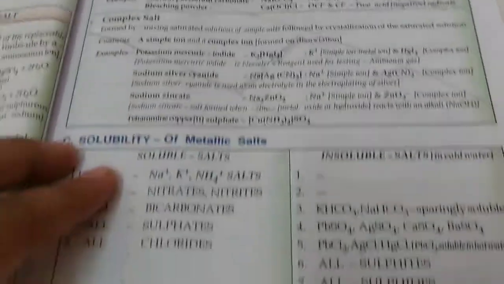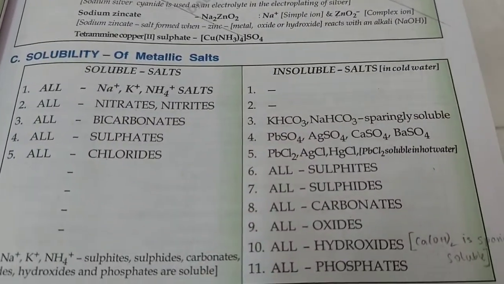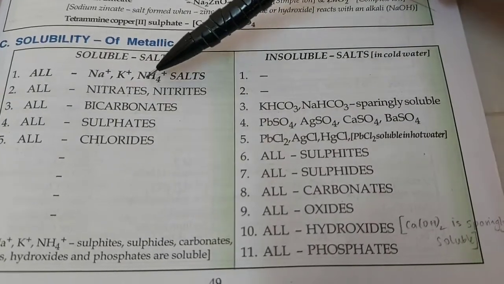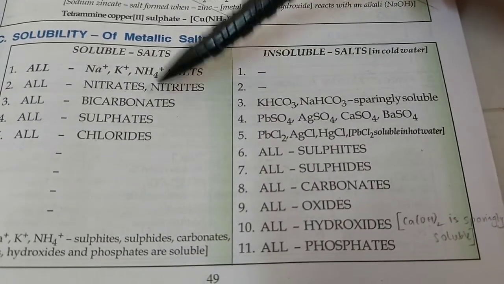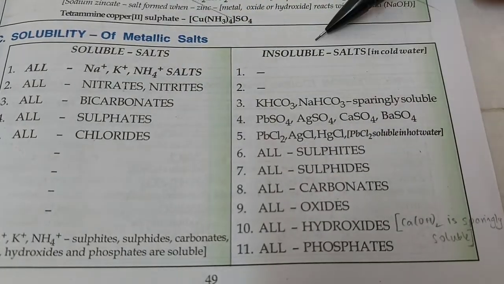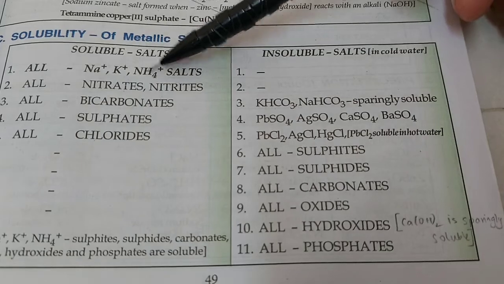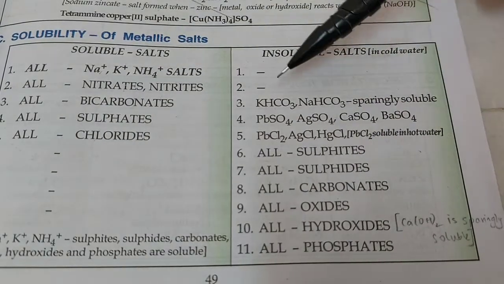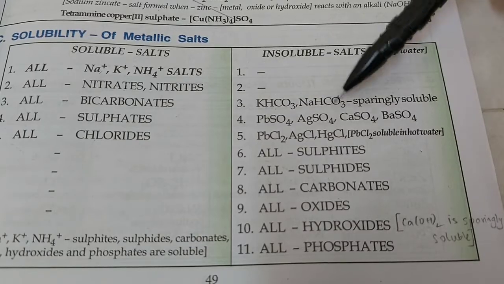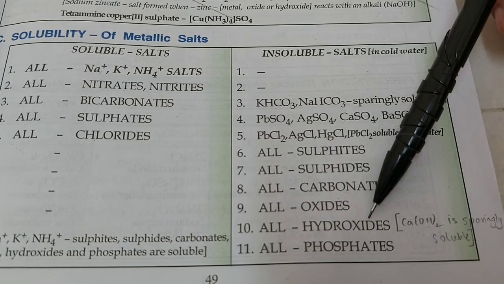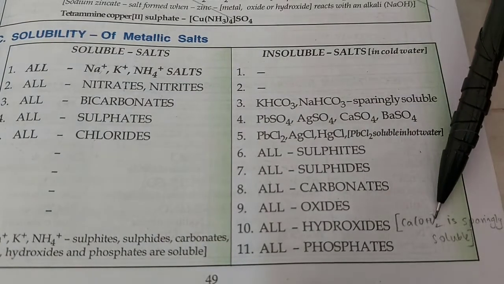Then we have the solubility table, which is very important. You should remember this. Notice that all sodium, potassium, ammonium salts, without any exception in these cases, will be soluble in water. So even though I'm saying that all carbonates are insoluble, but when it comes to ammonium carbonate, potassium or sodium carbonates, they are soluble. However, potassium bicarbonate and sodium bicarbonate are sparingly soluble. Also, all hydroxides are insoluble, but calcium hydroxide is sparingly soluble.